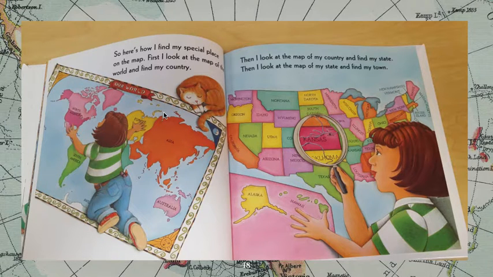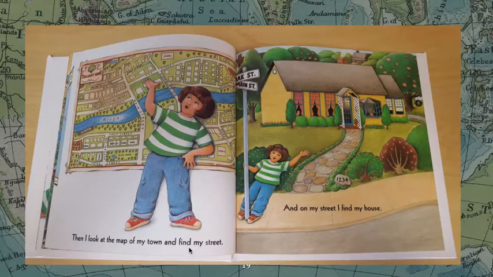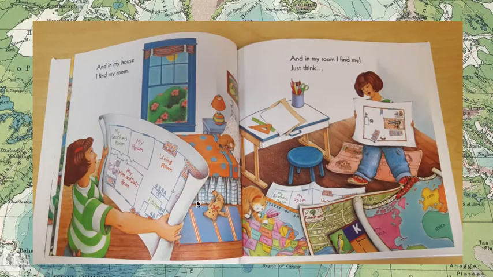So here is how I find my special places on the map. First, I look at the map of the world and I find my country. Then I look at the map of my country and I find my state. Then I look at the map of my state and I find my town. Then I look at the map of my town and I find my street. And on my street, I find my house. And in my house, I find my room. And in my room, I find me.